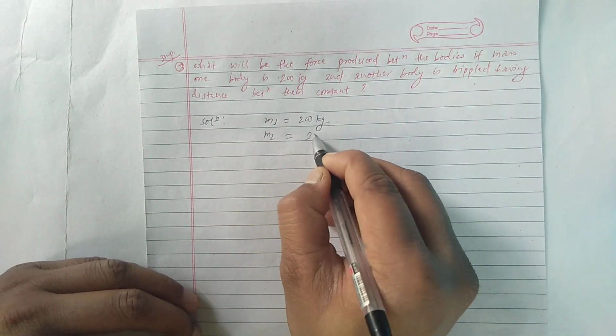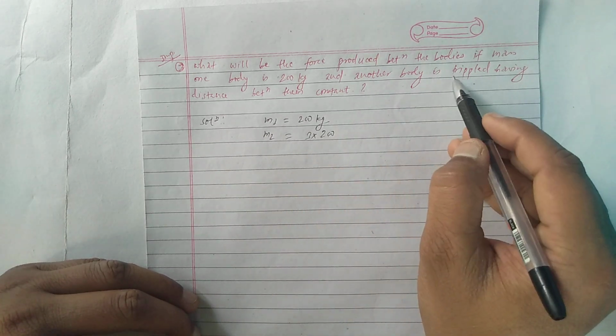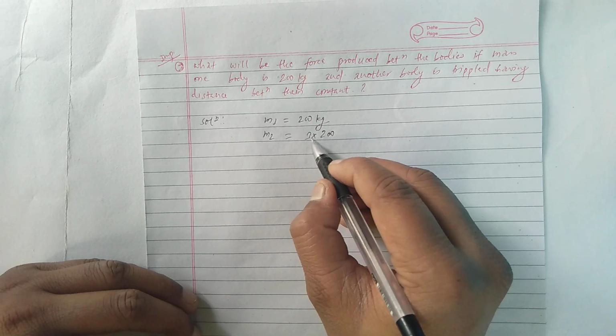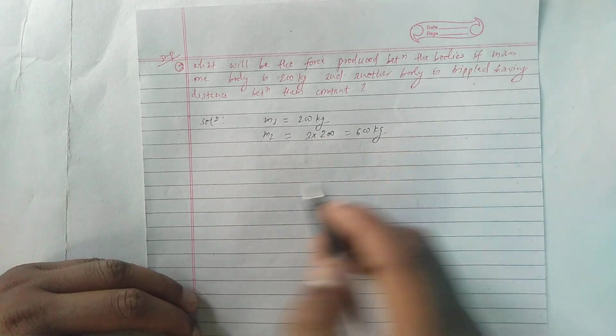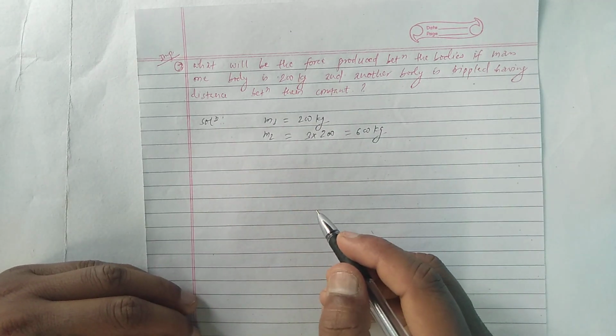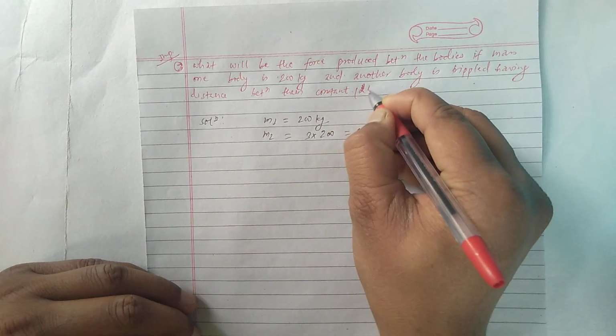Triple means 3 times m1, so 3 into 200, it means 600 kg. Having the distance between them constant, the distance is given in the question as 2 meters.